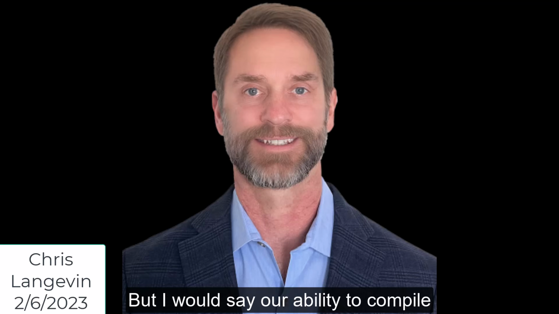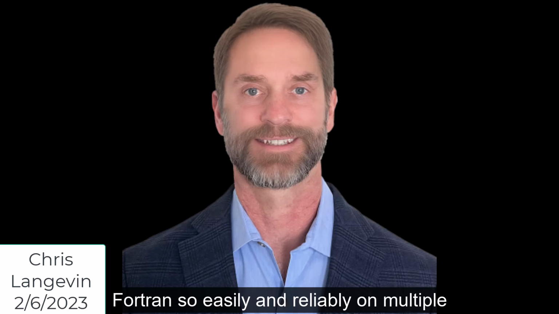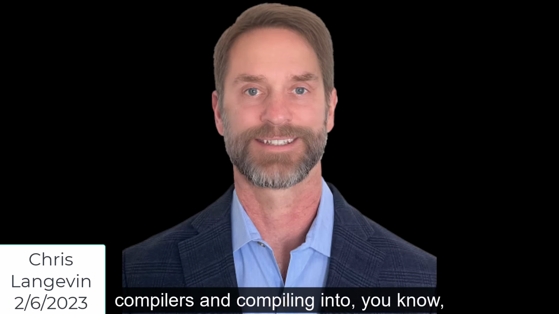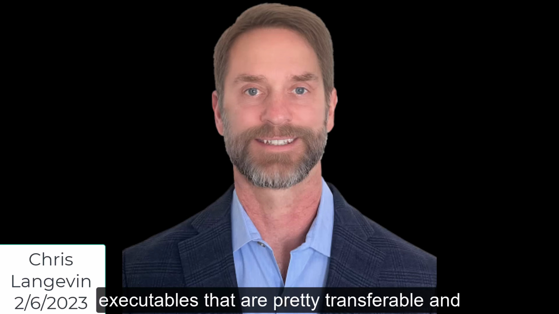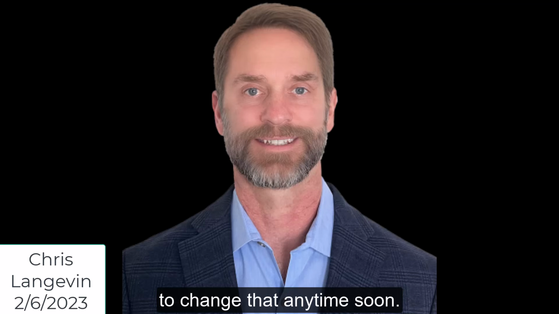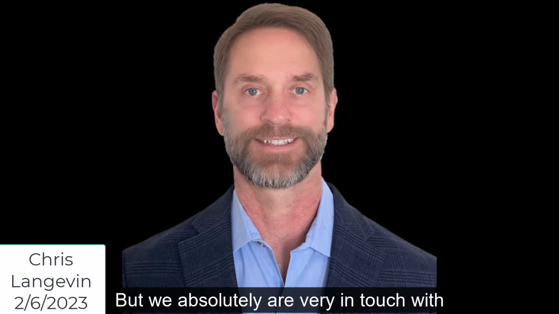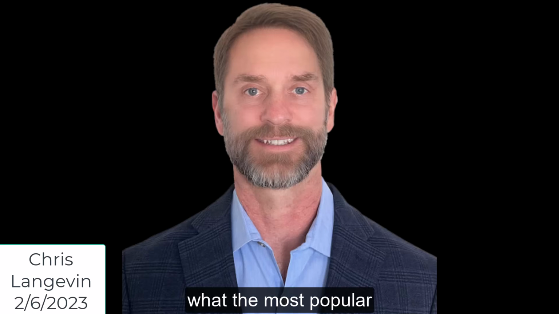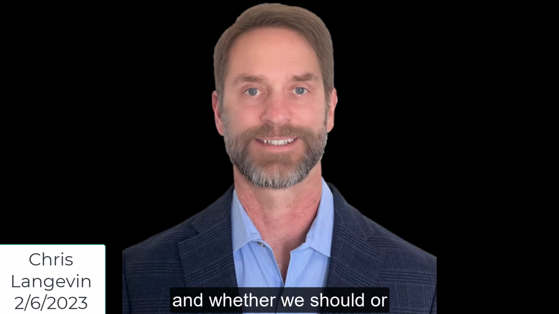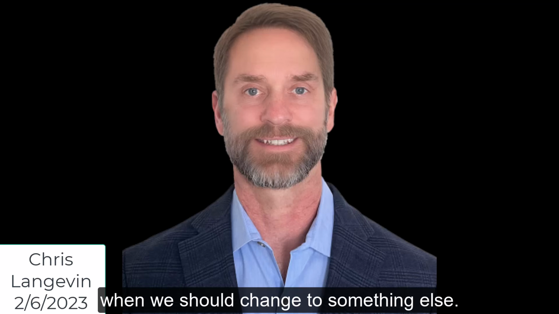But I would say our ability to compile Fortran so easily and reliably on multiple operating systems and with available compilers, and compiling into executables that are pretty transferable and reliable, is something that's been a big benefit, and we're not looking to change that anytime soon. But we absolutely are very in touch with what the most popular programming languages are, the benefits and drawbacks for all of them, and whether we should or when we should change to something else.